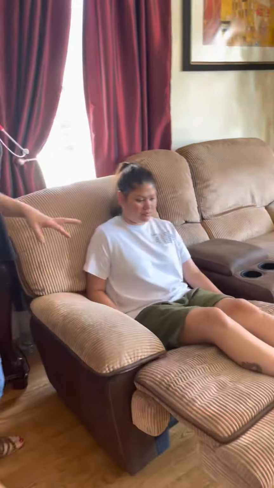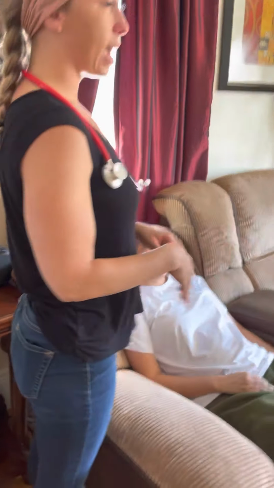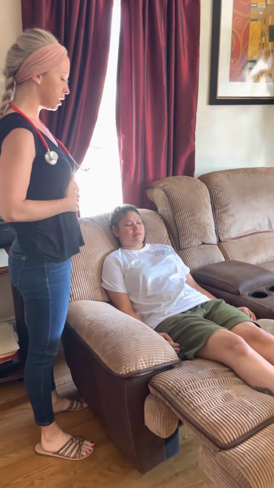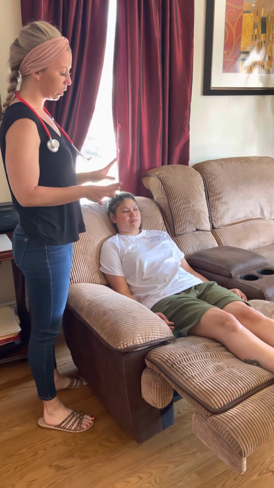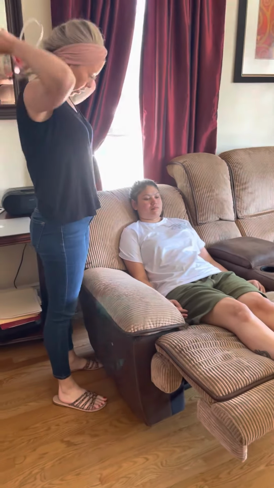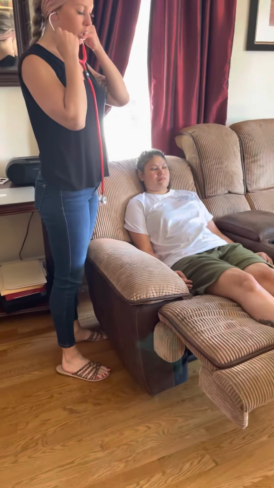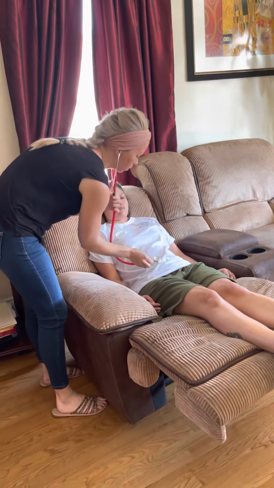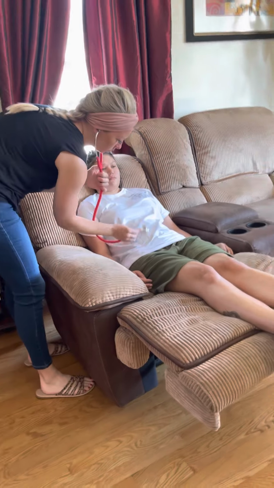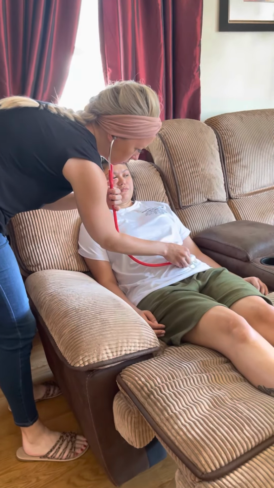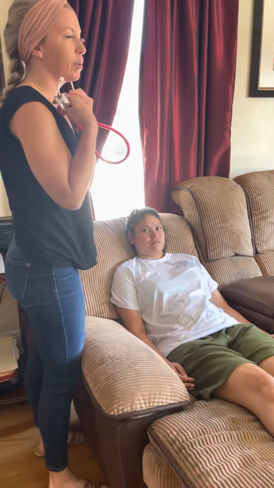We're going to pretend the patient is lifting up to expose our abdomen so I can take a look for any bulges or pulsations, any abnormalities. None were noted. So the next thing we are going to do is to listen to all 4 quadrants. We're going to start in the right lower quadrant. Bowel sounds are present in all areas.